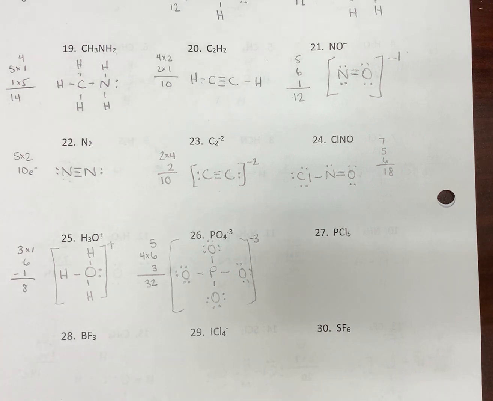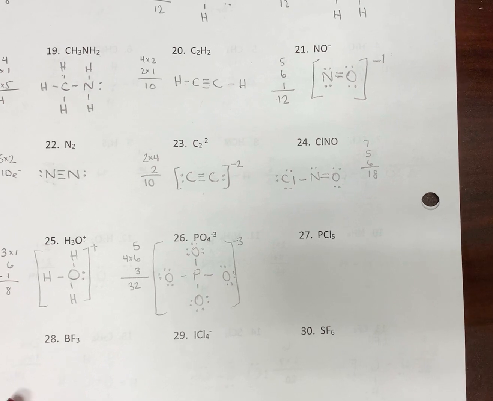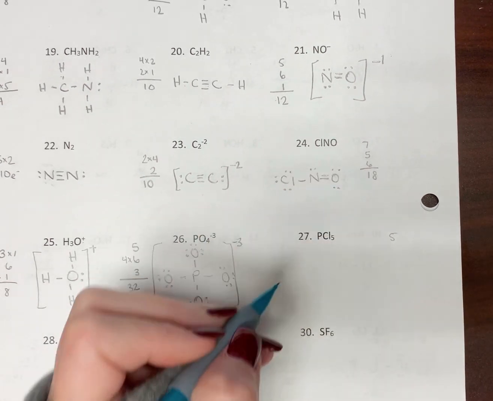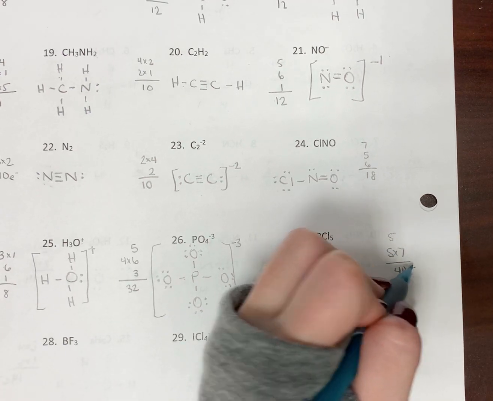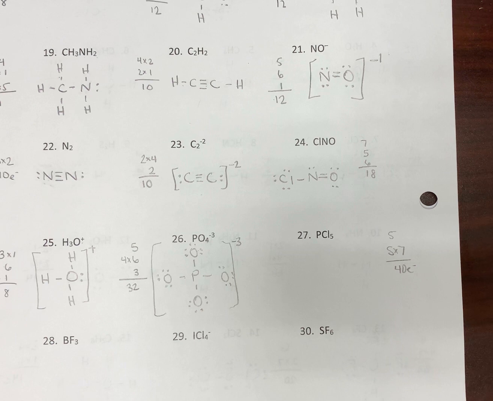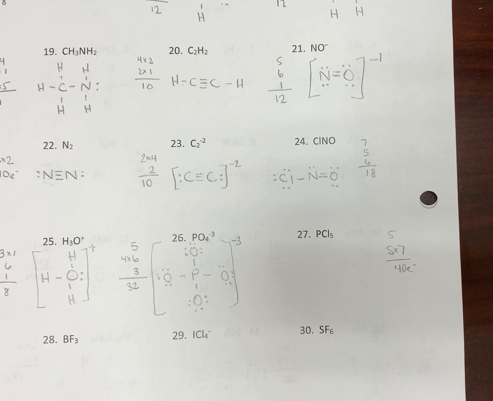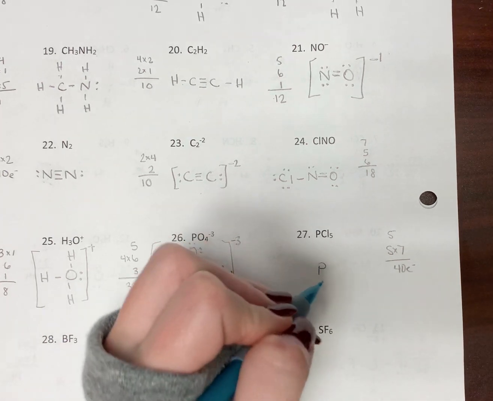All right, now look at this next one here. This says PCl5. Go ahead and count the electrons. Phosphorus has 5. Each chlorine has 7, so we got 40 electrons we got to deal with. Now, the least electronegative one goes in the middle. That's phosphorus.